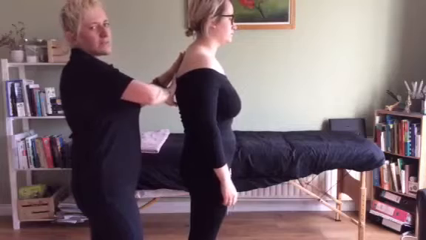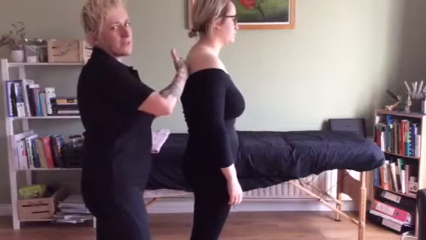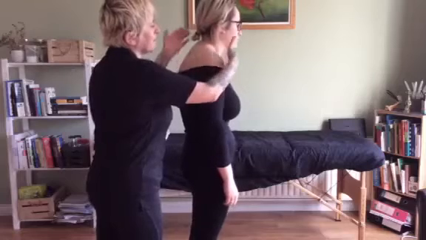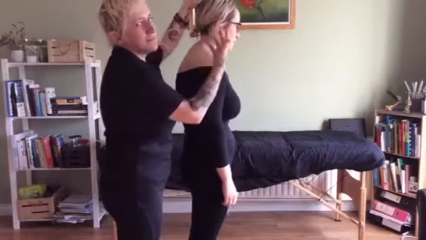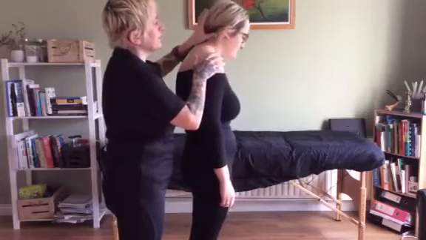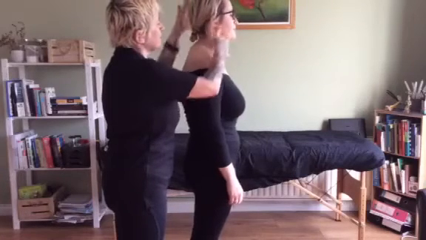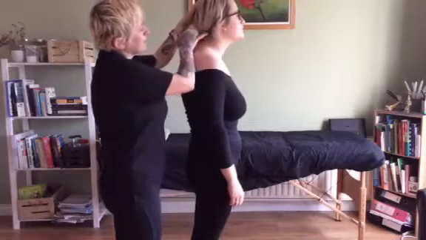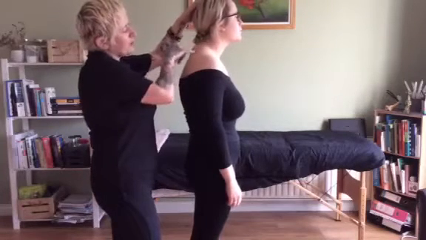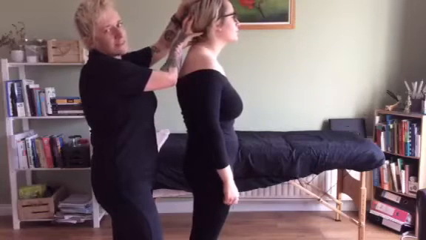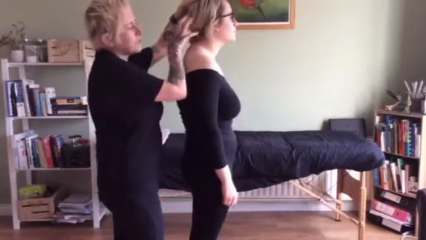So the rhomboids, the mid-traps here are allowing that to happen because the pec major and pec minor here are really tight. So then what happens with the head? The head is drawn forward. So the head might come into a forward position here and the chin might come up. So we can see how splenius capitis, upper traps, levator scapula here are getting very tight, pulling the head back into a slightly extended position here.